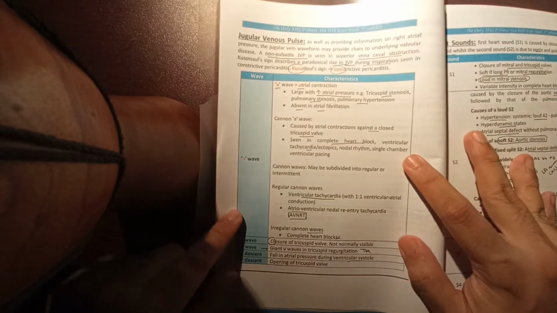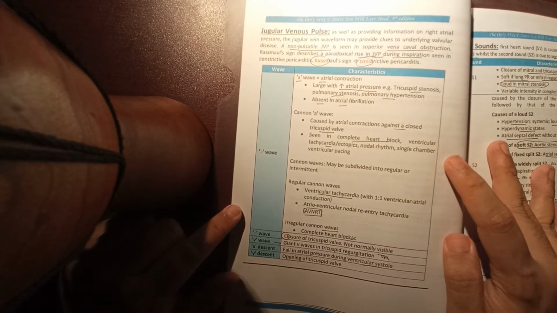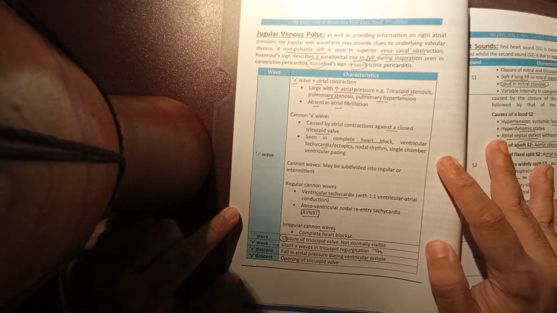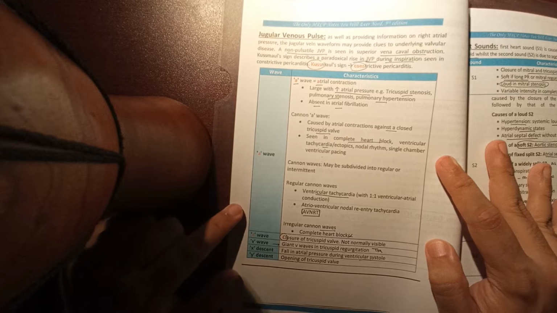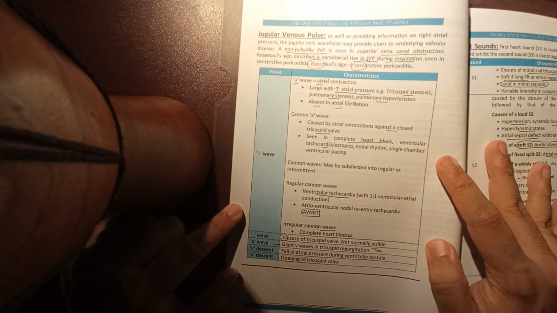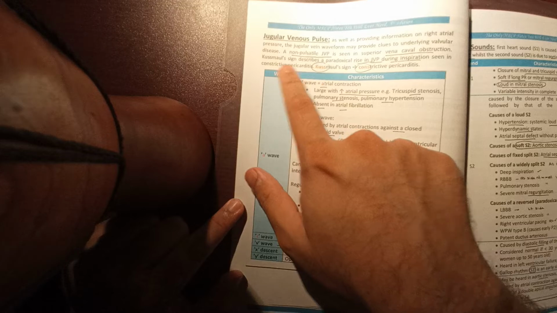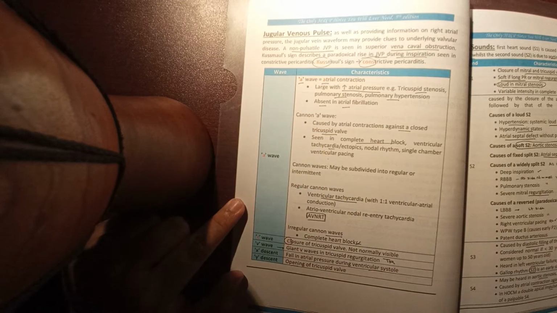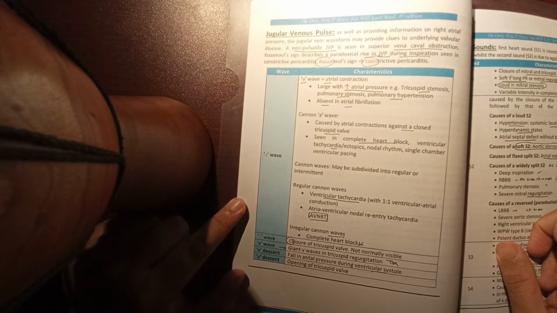The next topic is also very important: the jugular venous pulse. As well as providing information on right atrial pressure, the jugular vein waveform may provide clues to underlying valvular disease. A non-pulsatile JVP is seen in superior vena cava obstruction. Kussmaul sign describes the paradoxical rise in JVP during inspiration seen in constrictive pericarditis. So in constrictive pericarditis, that's what you see, Kussmaul sign, an increase in JVP during inspiration. You need to remember this: Kussmaul, constrictive. And during superior vena cava obstruction, a non-pulsatile JVP is seen.